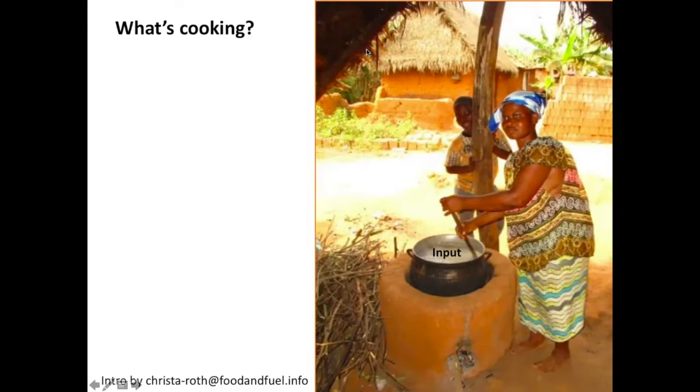Good afternoon. I'm Krista Ross. Welcome to this introduction on what's cooking. Mastering fire to cook food is at the core of human survival. Cooking energy to prepare vital food can be over 80% of the total energy used in a household. A cook stove typically needs over 100 times more energy than a light bulb. Not cooking is not an option, but cooking is a complex affair.